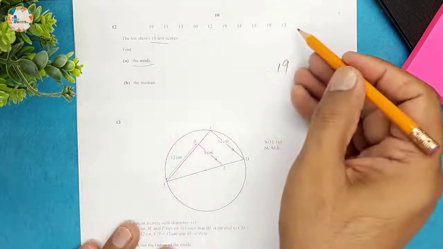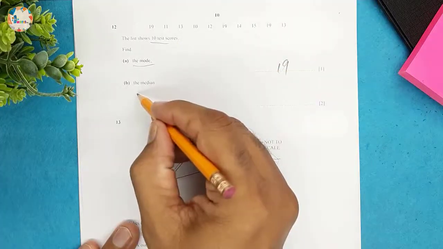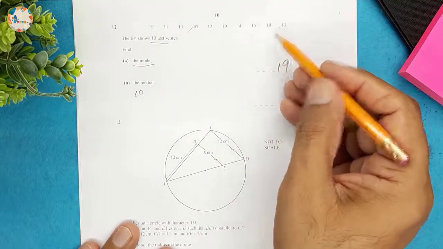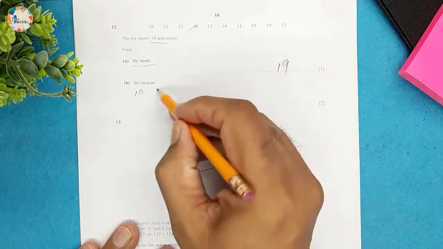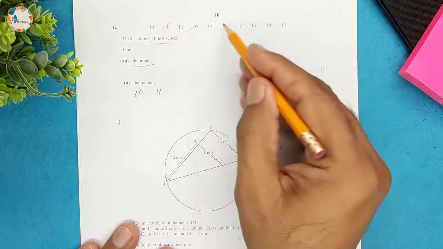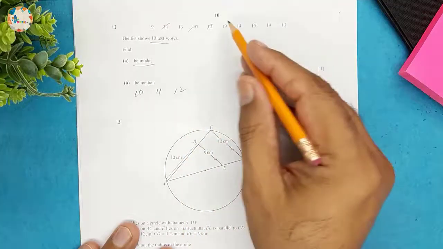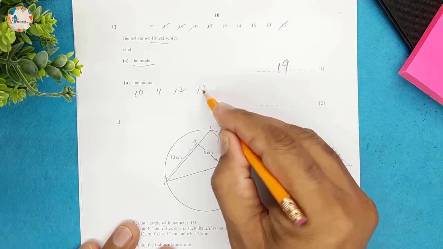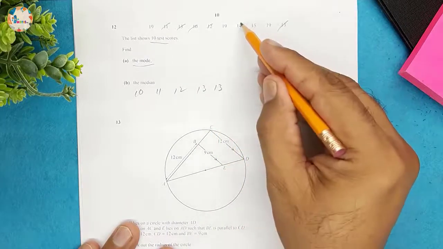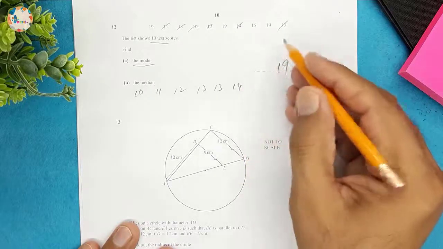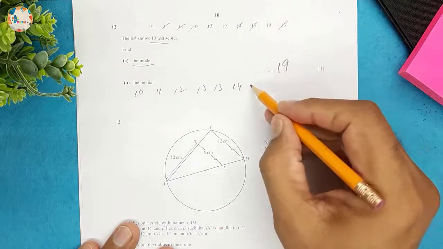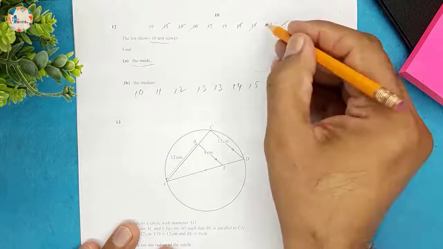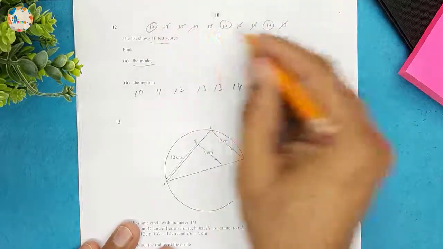First we will arrange them. The smallest number is 10, so we write here 10. Then we cross this one off. Then 11, then 12, then 13 is 2 times, so 13 and 13. Then 14 and 15 are also there. The next number is 19, which is 3 times, 1, 2, 3 times. That's why this is the mode.